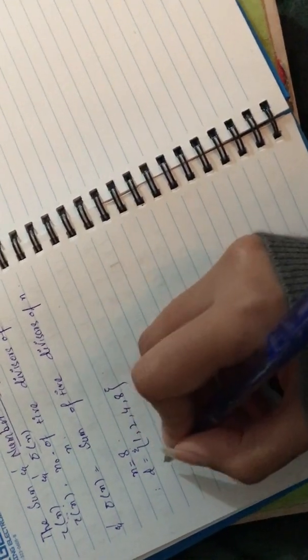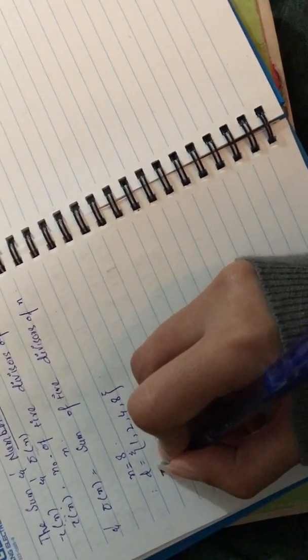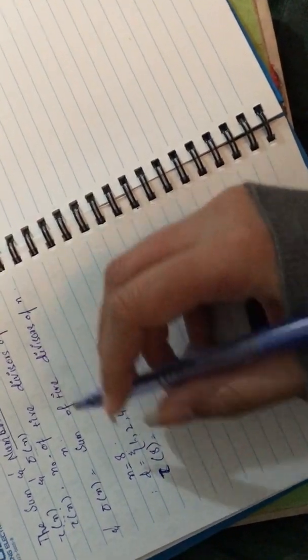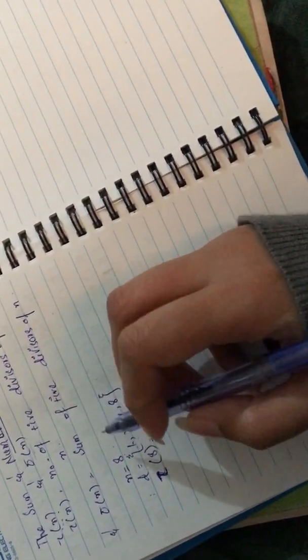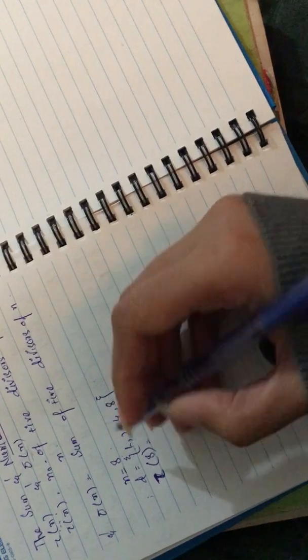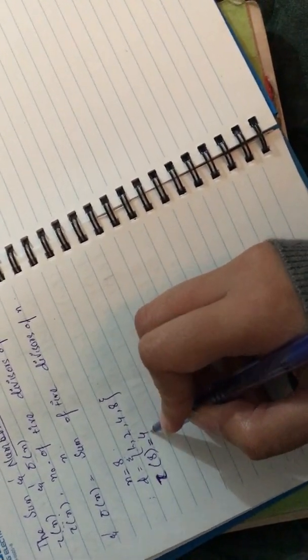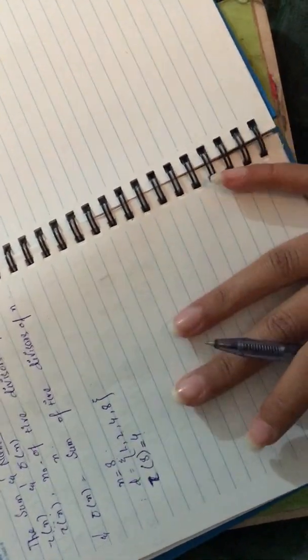So the tau of 8 is basically the number of divisors here. So 1, 2, 3, 4. Tau of 8 is 4. That means there are 4 divisors of 8.